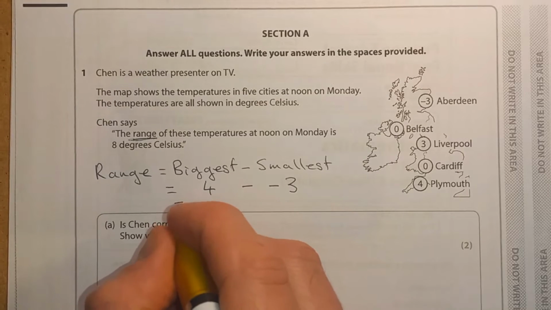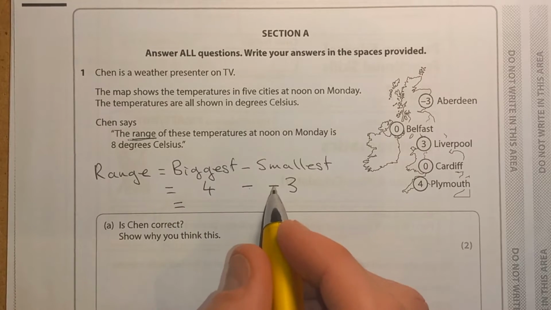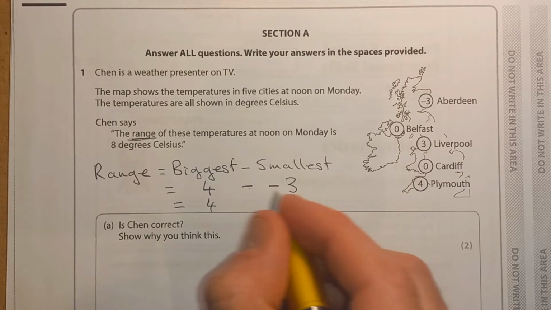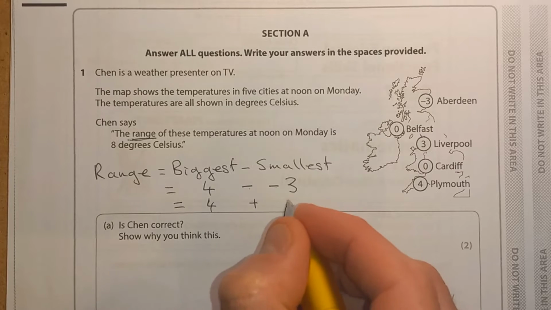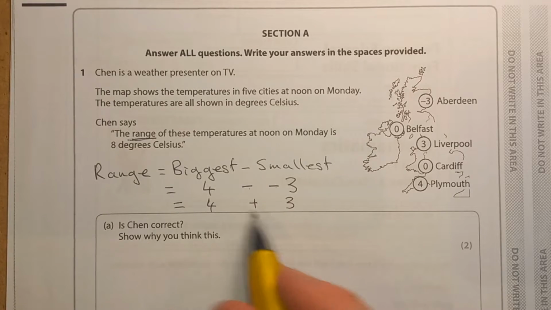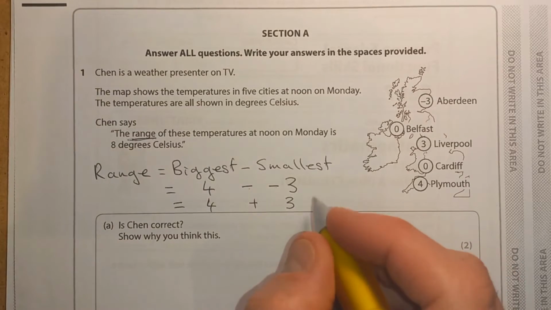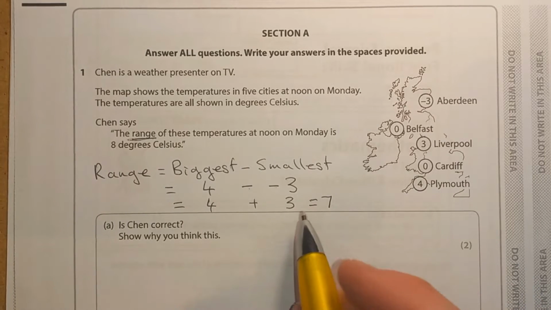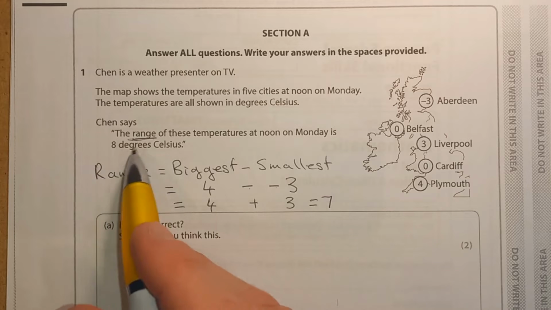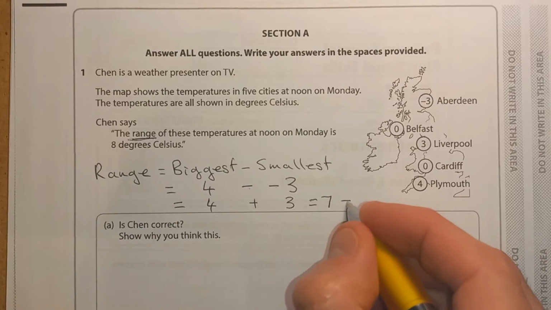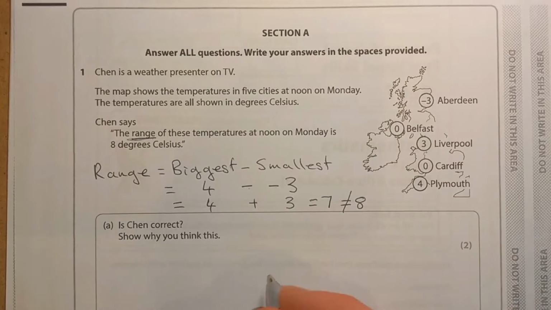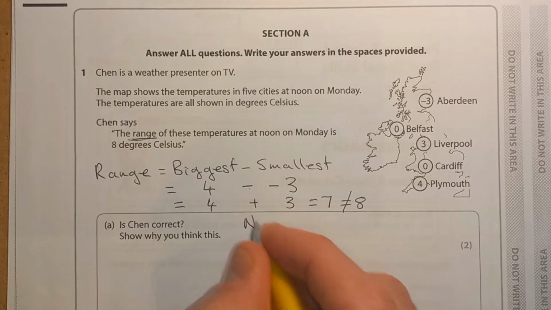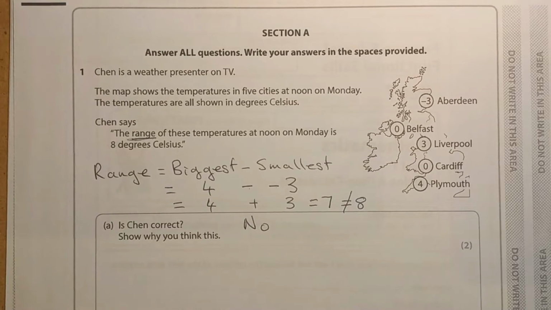Now, hopefully you remember that when you've got two minuses together, that becomes a plus. So we've got 4 plus 3, which is, in fact, 7. And Chen says that the range is 8 degrees. Well, 7 is not equal to 8. So is Chen correct? No, he's not.